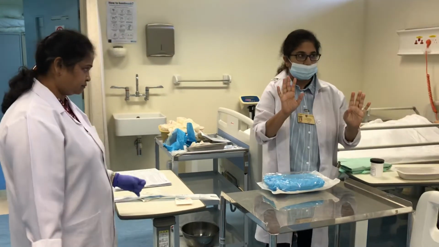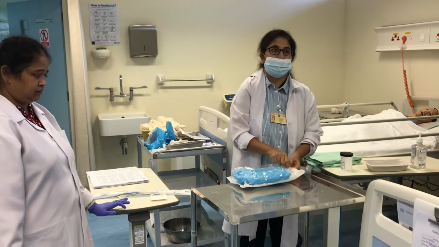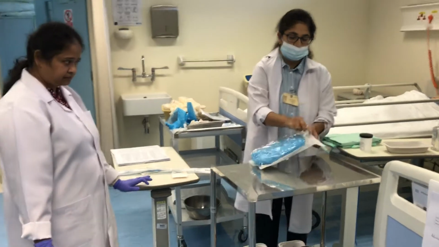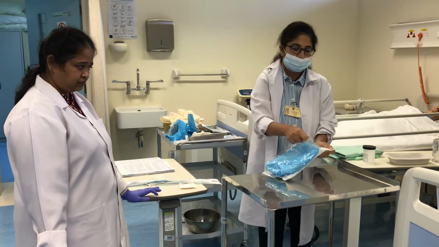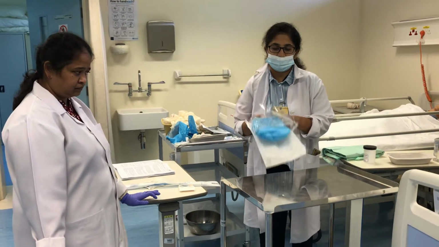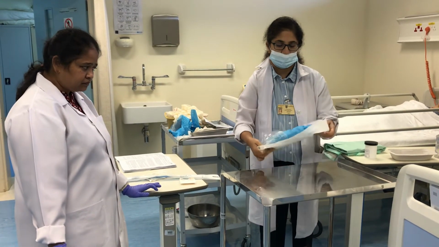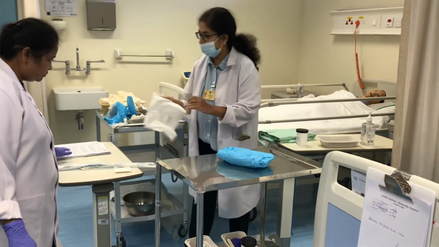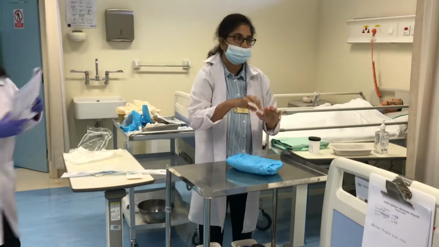Now my hands, I have done only the medical hand washing, and I'm going to open the sterile pack. After opening the sterile pack, finally I will do the surgical hand wash. Push it down because it is cleaned and kept. I'll just push it down a little bit more. Now I need to open it, right? Because we need to prepare the items.